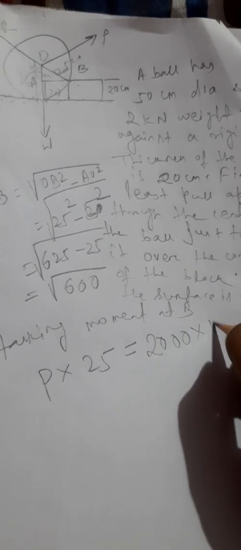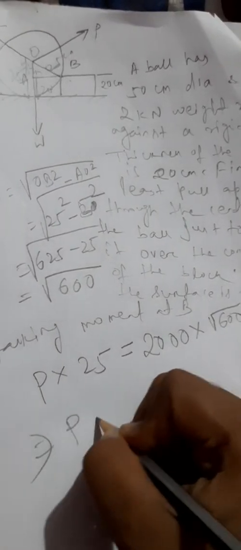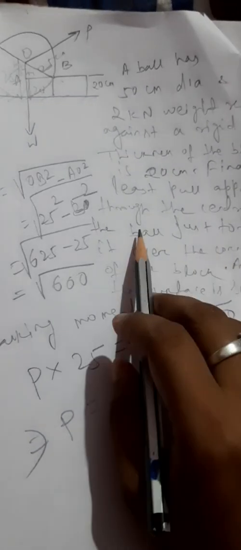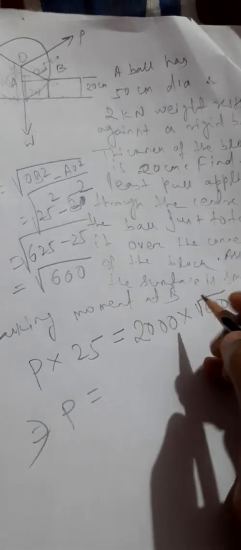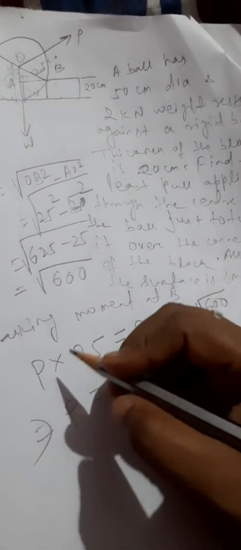So P into 25 equals the weight producing the anti-clockwise moment, and the magnitude of weight is 2 kilonewton, that is 2000 Newton. 2000 into the perpendicular distance AB, that is root over 600. So we can find out the least pull required to turn the ball over the corner of this block. You can solve this equation and find out the value of P.